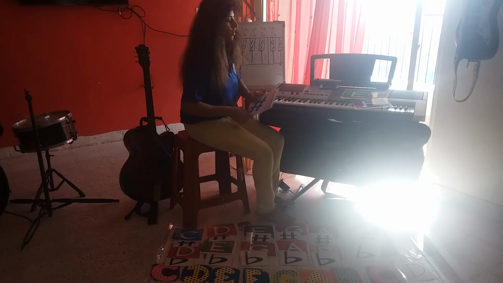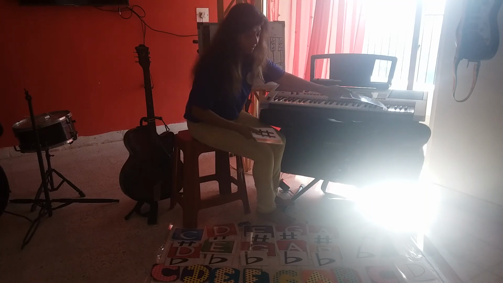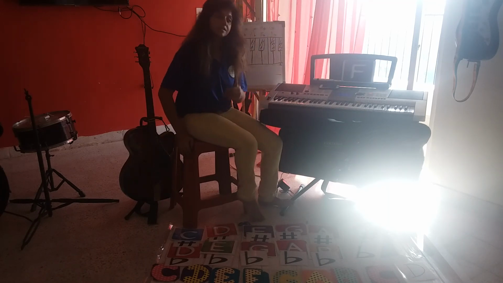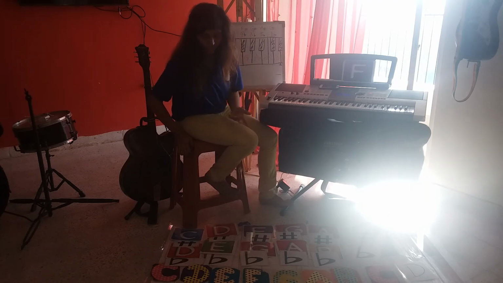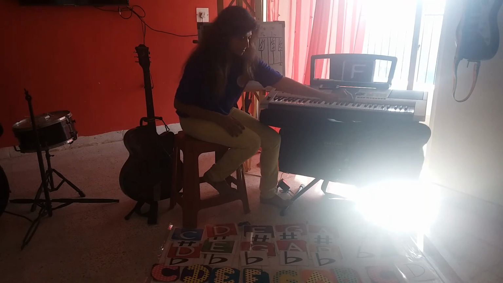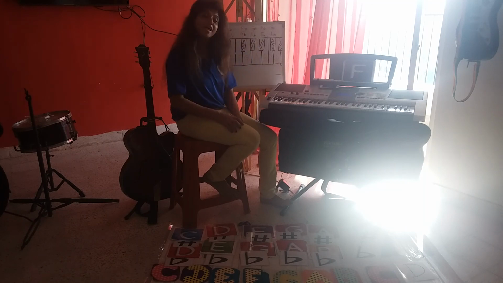So you can call these notes by those names, and based on these names the scales are generated. You can have the sound of a major scale which goes like, if I start from a C, la la la la la la la.